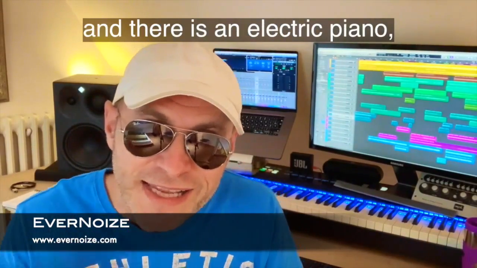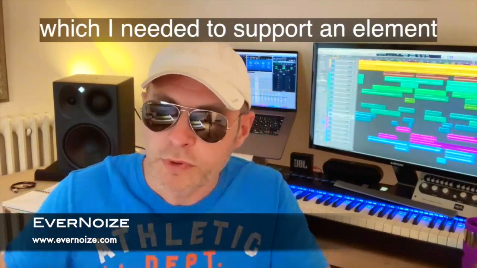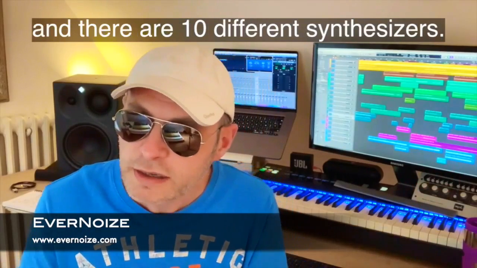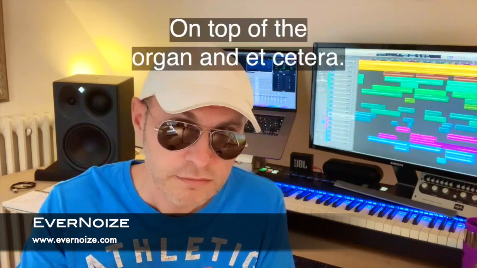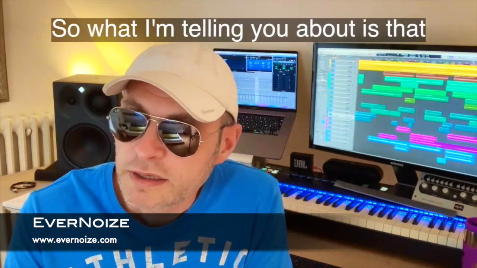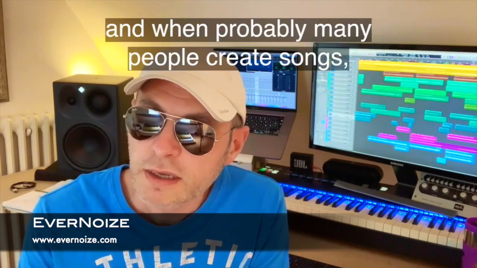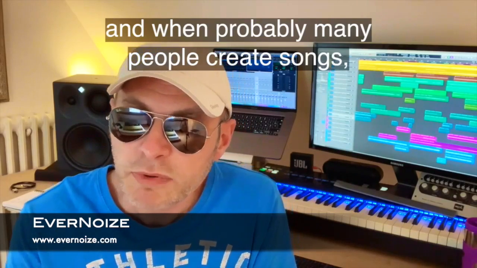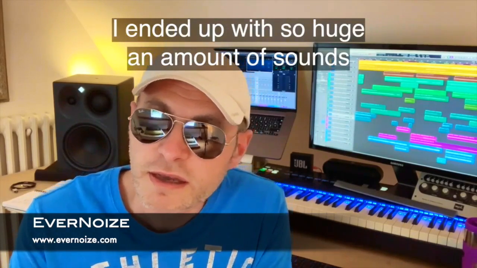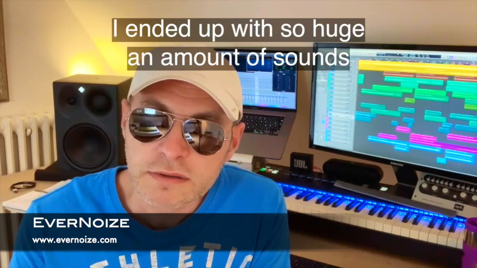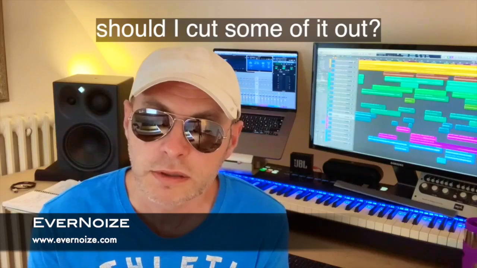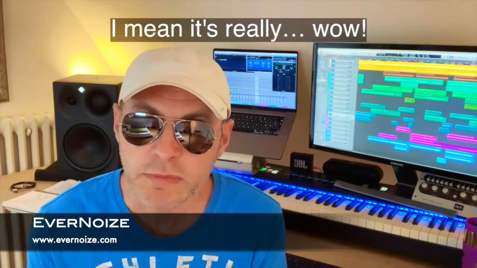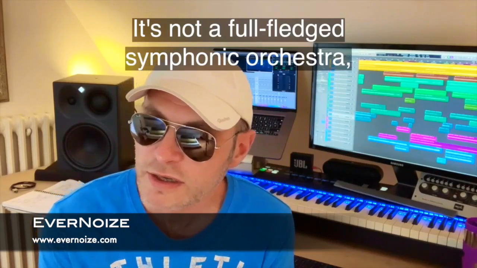And there is an electric piano also, which I needed to support an element, and that's different from the piano. And there are 10 different synthesizers, I mean 10, on top of the organ and the rest. So what I'm telling you is that when I created this song, and probably when many people create songs, I ended up with so huge an amount of sounds to mix together that I really wondered, should I cut some of it out? Is it too much? It's not a full-fledged symphonic orchestra.